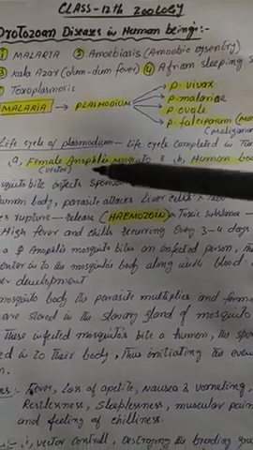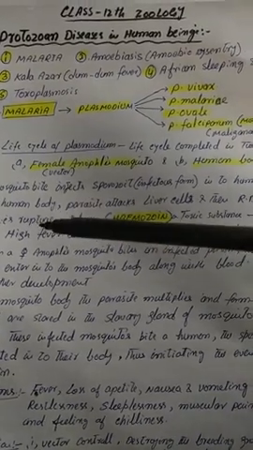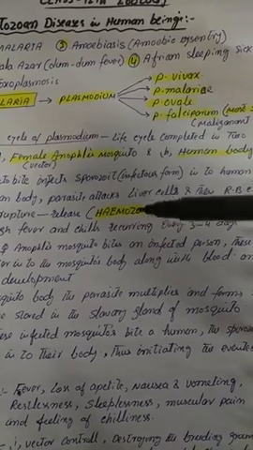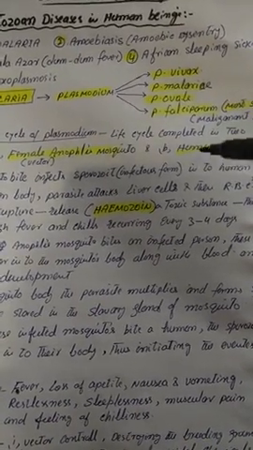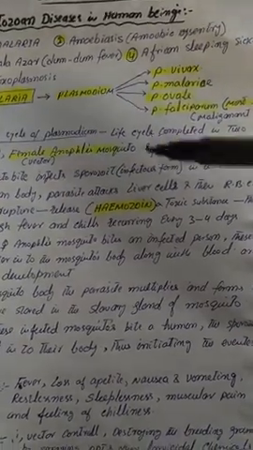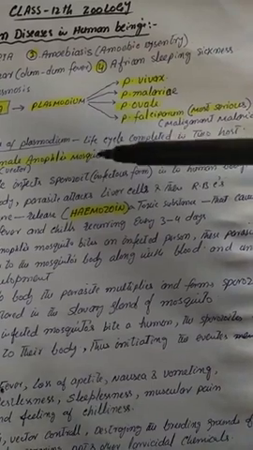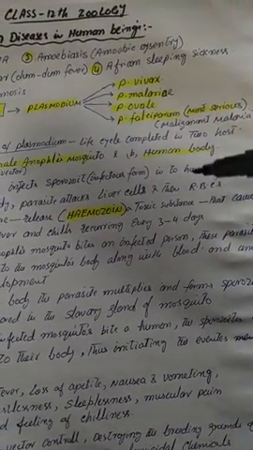After infecting the red blood cells, they finally rupture and release a chemical substance known as hemozoin, which is a toxic substance responsible for causing high fever and chills, and that recur after every 3 to 4 days.